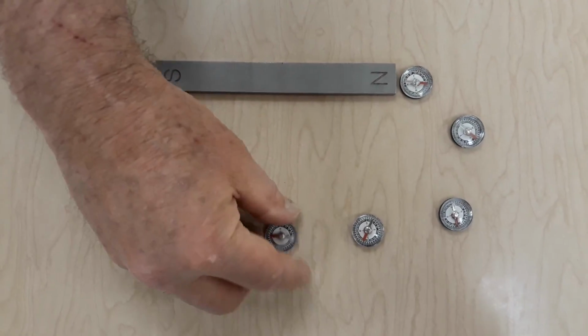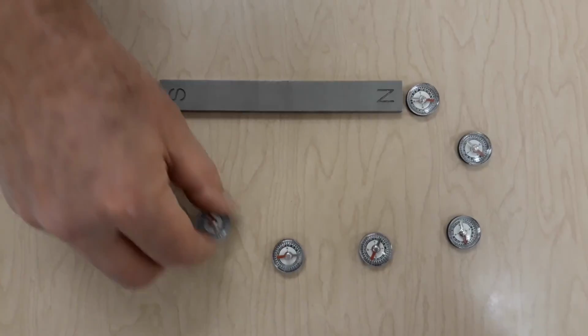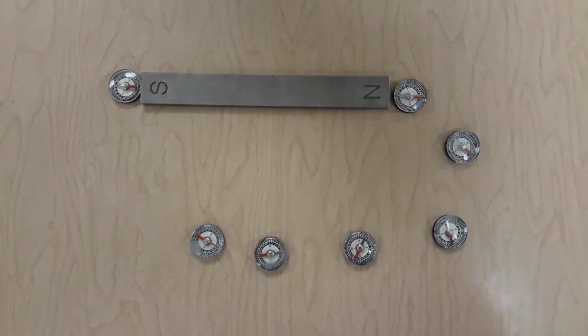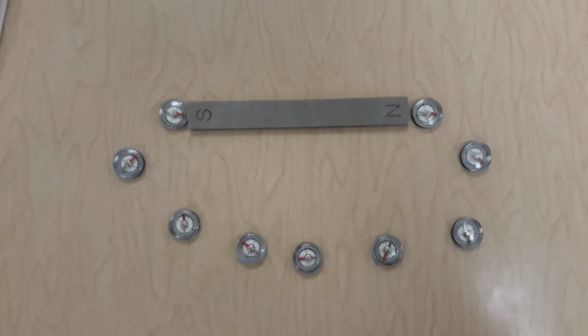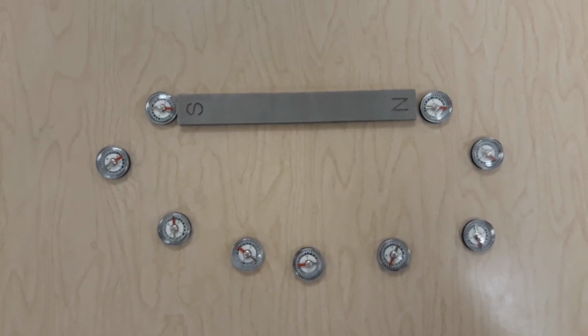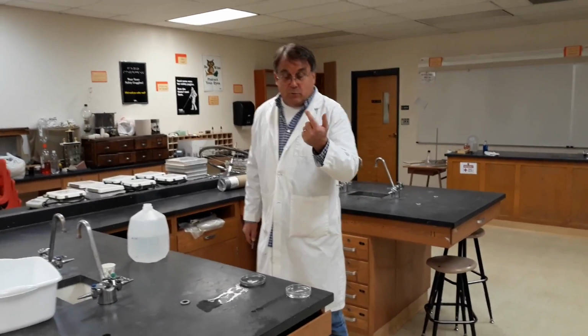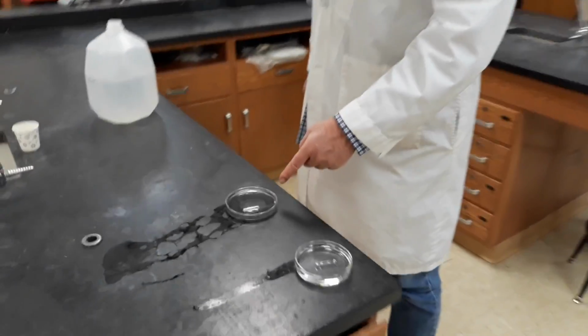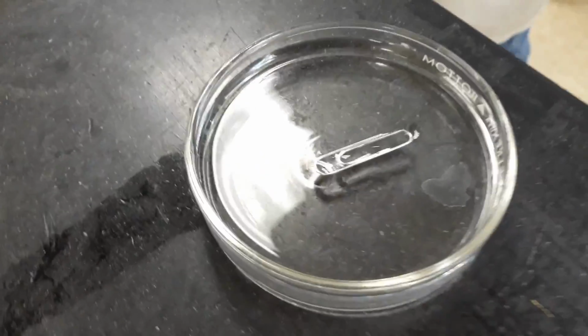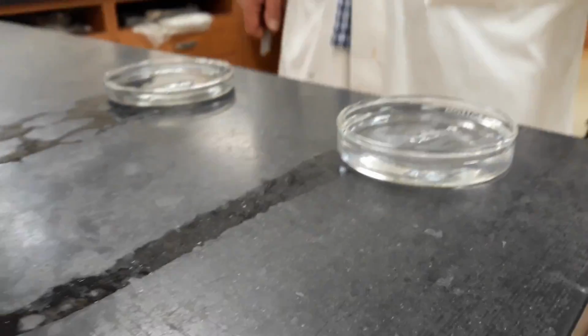Ta-da! The last section deals with two paper clips that are oriented, they're floating freely in petri dishes.